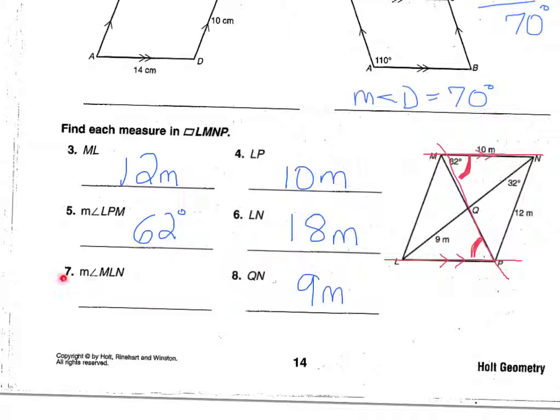And the last angle, which is angle MLN. So get a different color highlighter, please, and highlight this angle here. Now, I'm going to use a different pen here so we can see what's going on. Okay, so what you need to remember here is that these two lines, PN and LN, are parallel because it's a parallelogram.